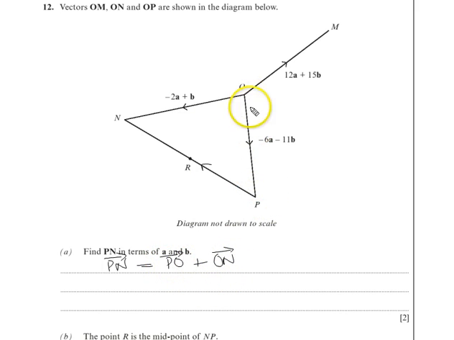Now going from P to O is just the reverse of OP, isn't it? So it's minus OP. Agreed? So P to O is minus OP, so we can put that down, plus the ON, which we've already got. Agreed?